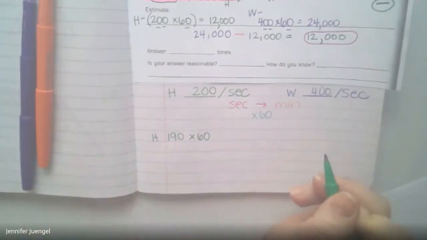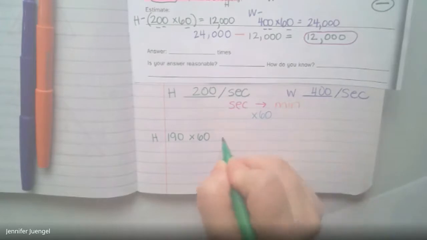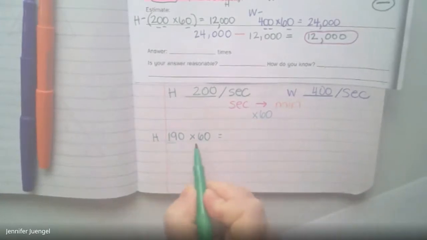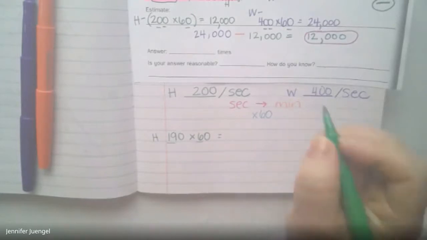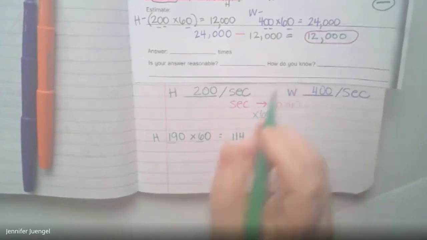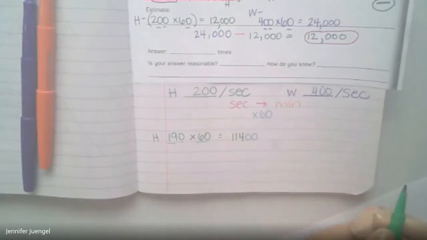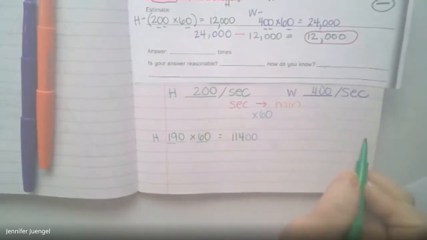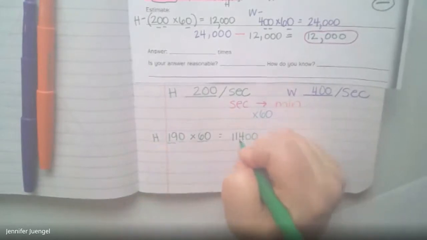Now remember, this is when it's okay for you to do your checking on the calculator. You're just going to remember what you know already about the basic fact, 19 times 6. And I know that 19 times 6 is 114. And now I need to count those zeros, 2 zeros. So the answer that I'm getting for the housefly's beats per minute is 11,400.